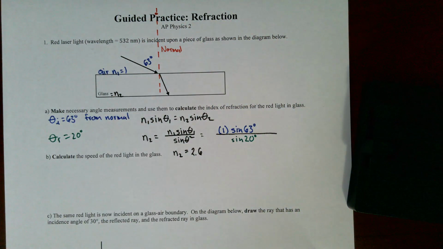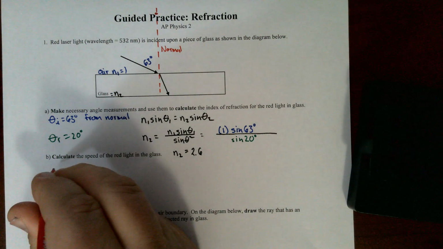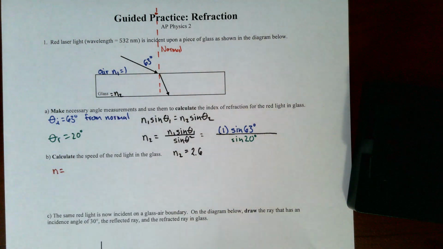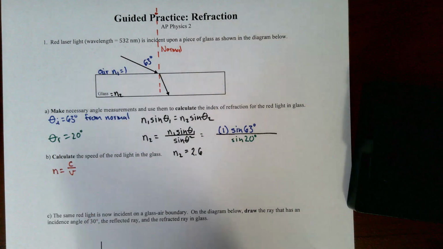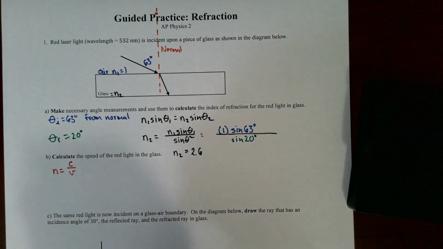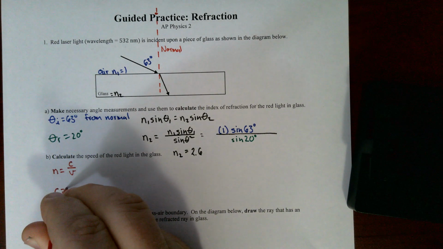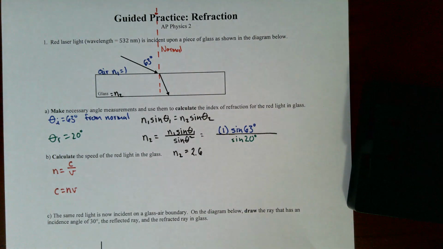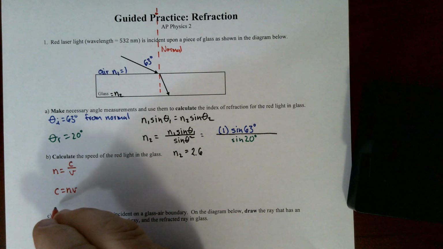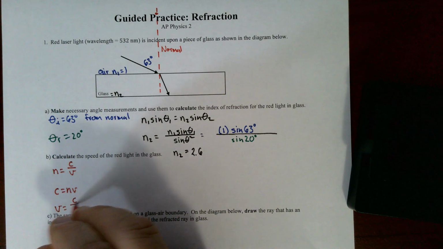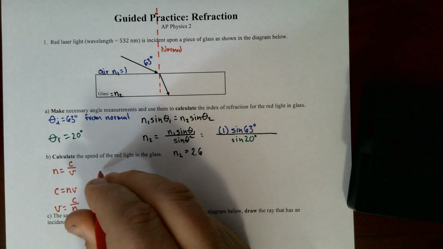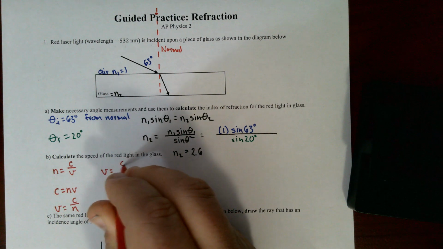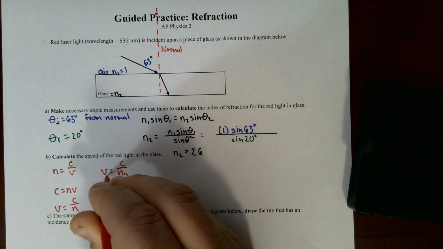Okay, so step B, calculate the speed of light in the glass. We know that the definition of the index of refraction is the speed of light in a vacuum compared to the speed of light in that particular medium. I can rearrange this a few different ways. I can write the speed of light like that, and then V equals C divided by N. Since I have N for the glass, we'll say V equals C over N2 specifically. We'll call it V2.